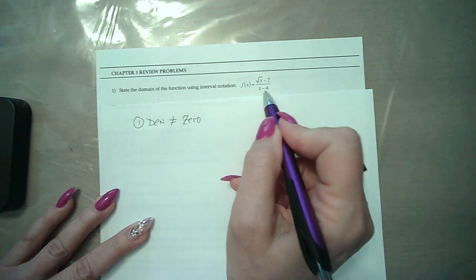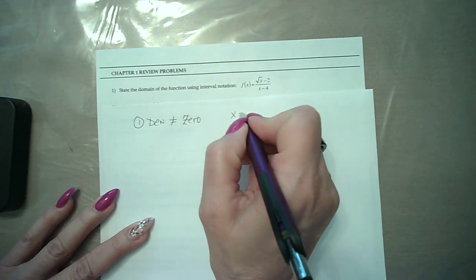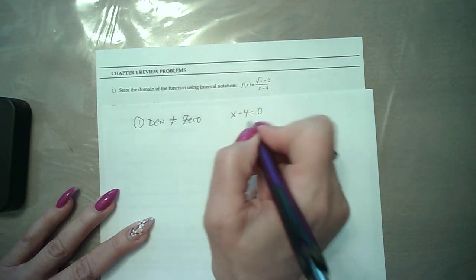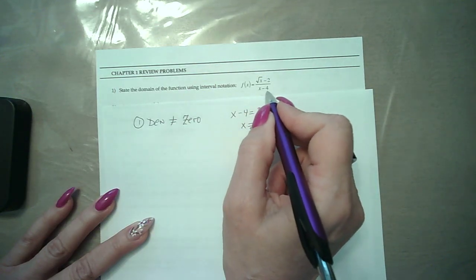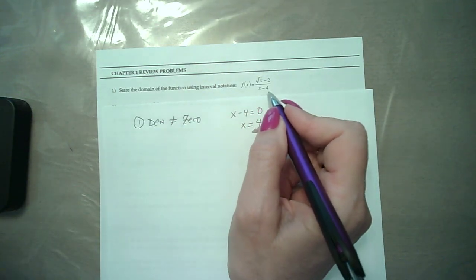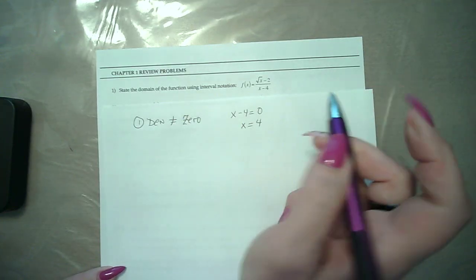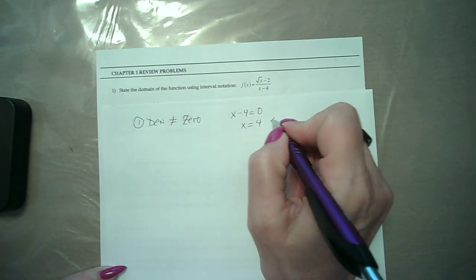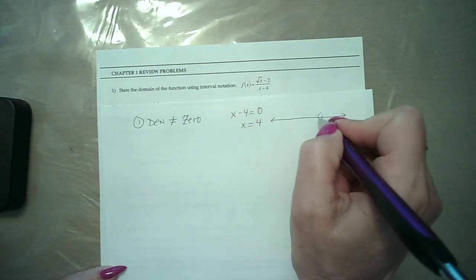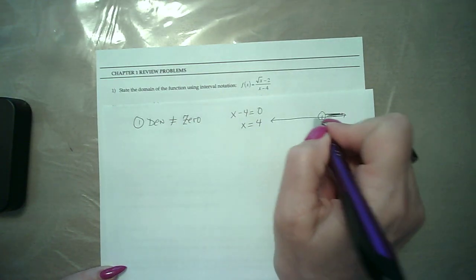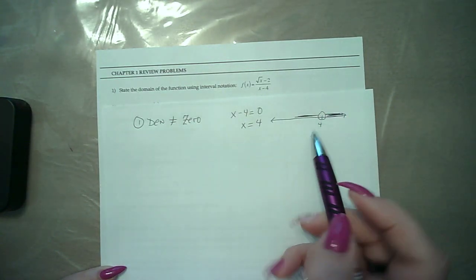Anyway, so what will make this denominator equal 0? Well, I'll set it equal to 0 and find out. And I realize that when x is 4, the denominator is not going to be defined. I can't have x being 4. All right? So if I think about it in terms of a number line, if x is 4, I don't want that. I want all the numbers in front. I want all the numbers here.